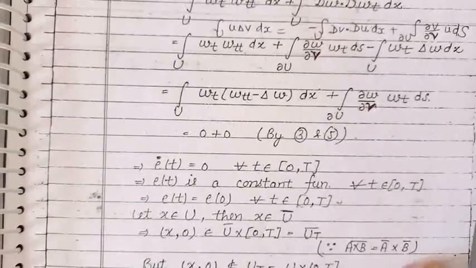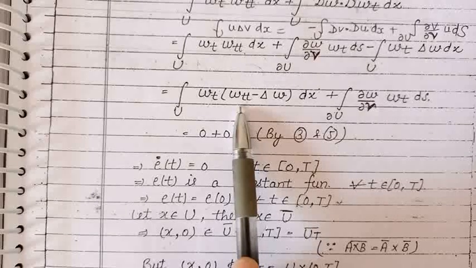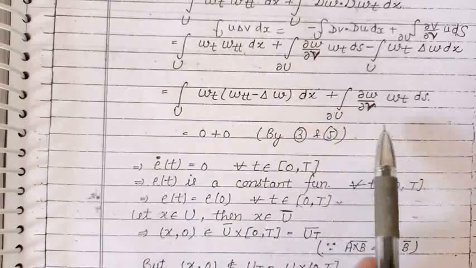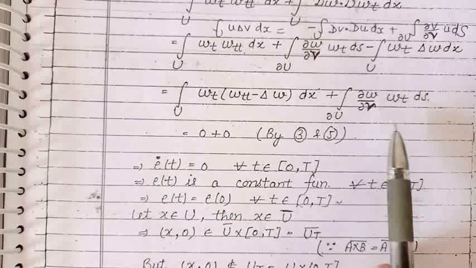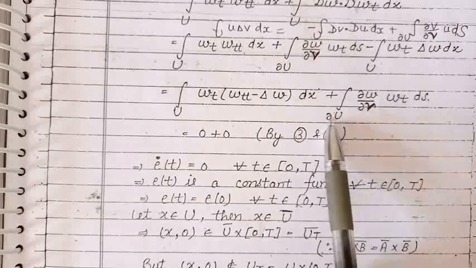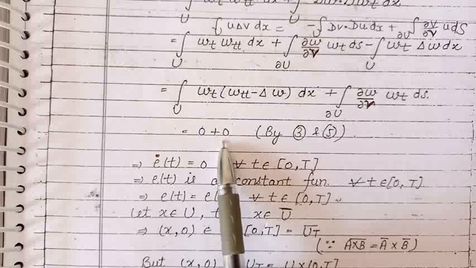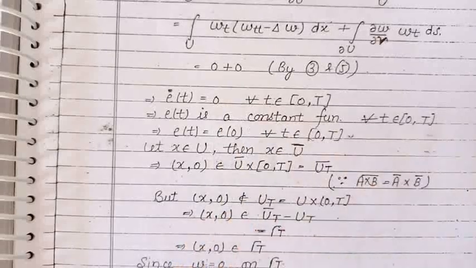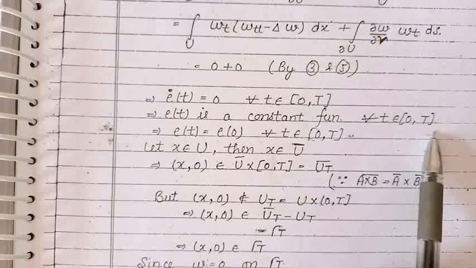Now because we have already proved that w is the solution of the homogeneous wave equation, this term is 0, and also we have proved the partial derivative of function w with respect to t is 0 on the boundary of U, so that term will also be 0. So we have obtained that the derivative of the energy function with respect to t is 0. It means the energy function is a constant function for every t belonging to the closed interval 0 to T.